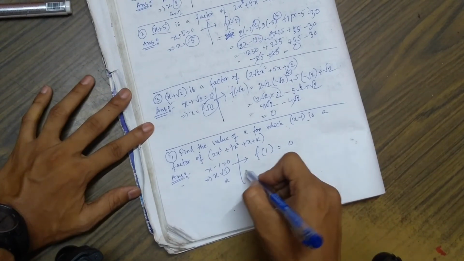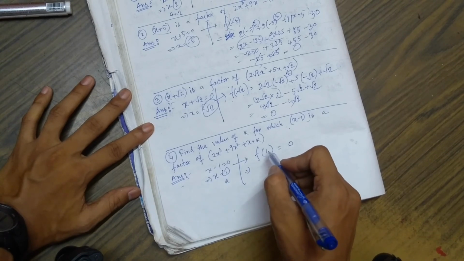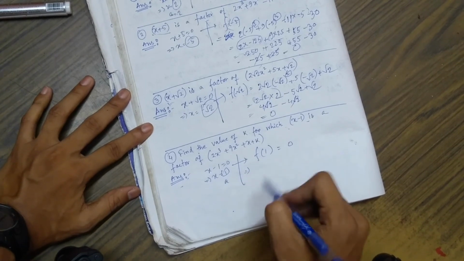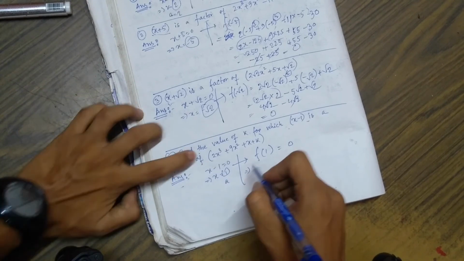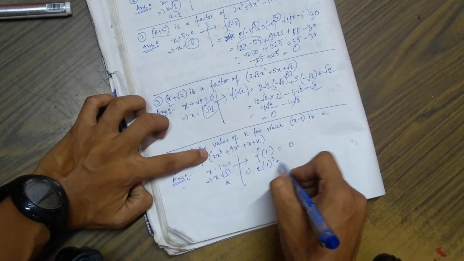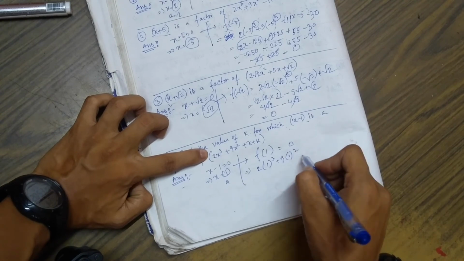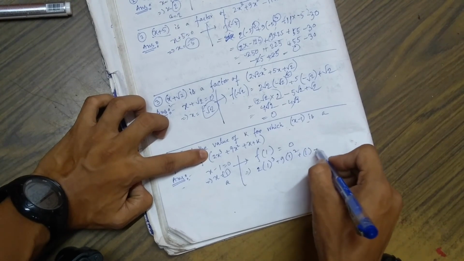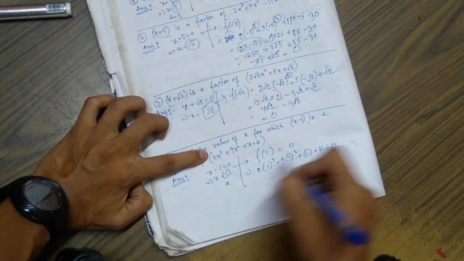Now check f of 1. That means in the place of x we will put plus 1. So check, this was our polynomial, that is 2x cube. That means 2 into 1 cube. Then 9x square, 9 into 1 square. Then plus x, that means plus 1. Then plus k is equal to 0.